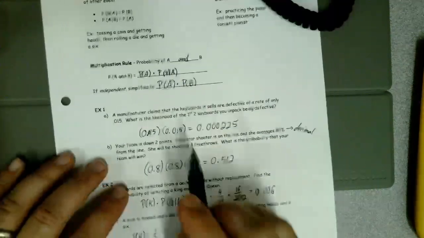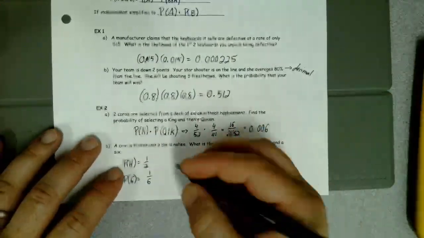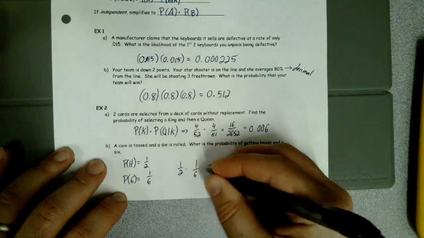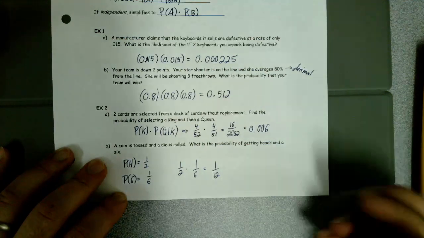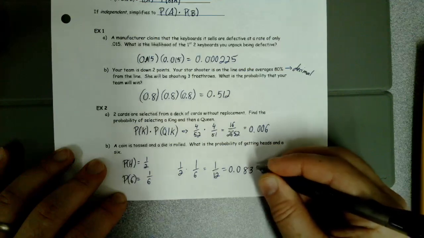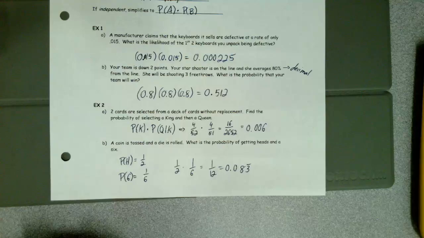So the probability of getting a 6 is 1 out of 6. So I'm going to go to my independent one and just multiply them together. So I end up with 1/2 times 1/6 and end up with 1/12, or approximately 0.083, or 0.83 repeating. If you don't want to round, you can put that repeating symbol over it. Okay.